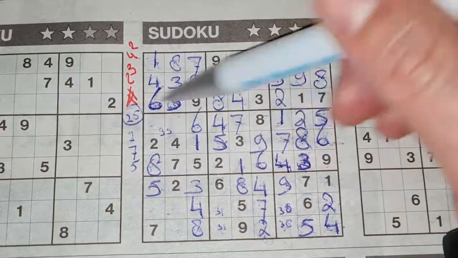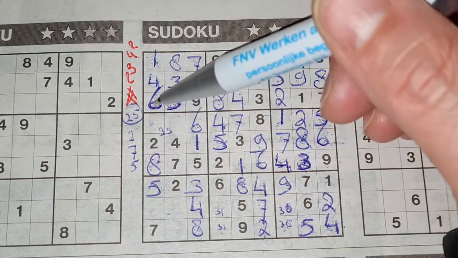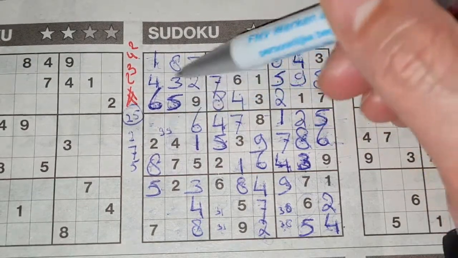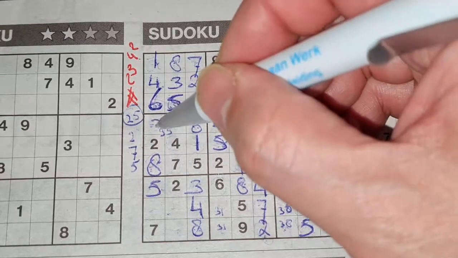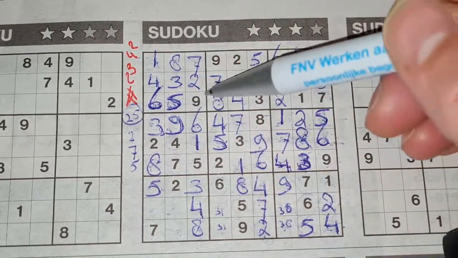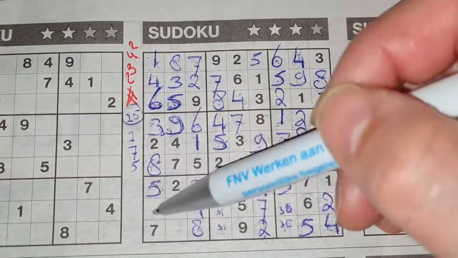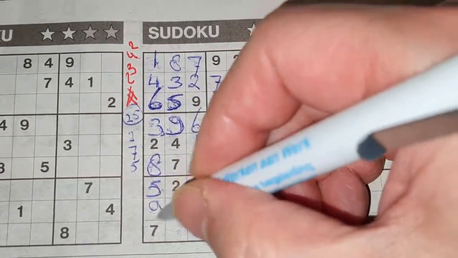2 numbers left in this big square for the numbers 9 and 3. 9 and 3. We have a 3 here. No 3 there. 3 should be here. And the 9 goes there. Alright, so we have a 9 in this column, 9 in the second column. So the first column, the only place for the 9 should be there.